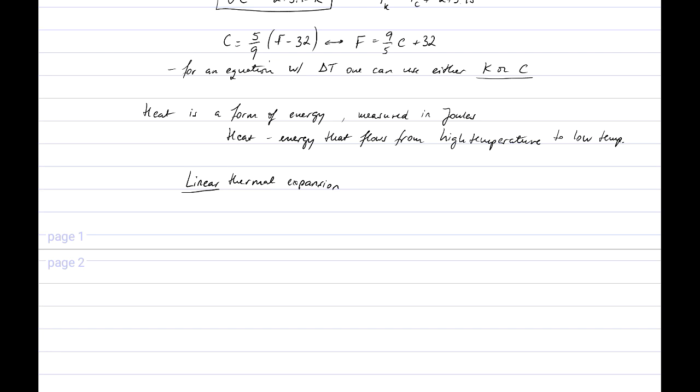So let's say that we have just a very long, thin rod that has originally a length L0, and then we will heat it up so it will expand to some final length. Let's call this difference delta L.